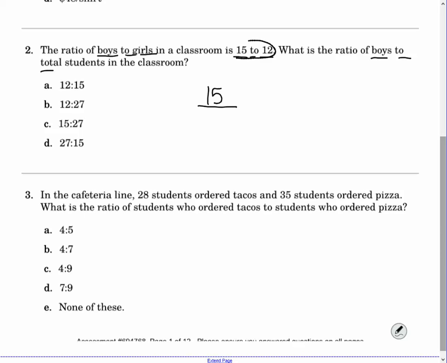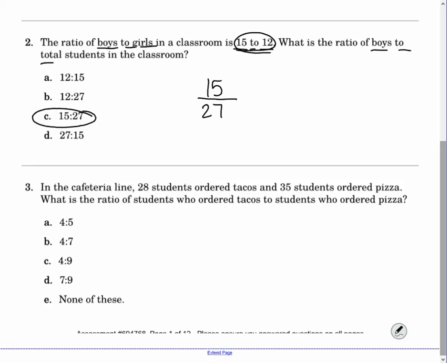To find total, you take the 15 and the 12 and add them together to know that there are 27 students. So 15 to 27, choice C. A lot of kids goof this up because they weren't paying attention to the order things are asked, and that is super important when writing a ratio.